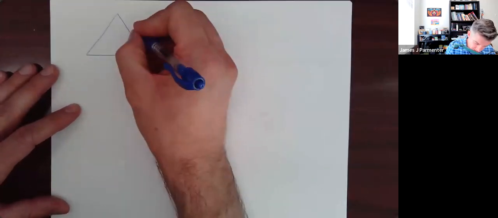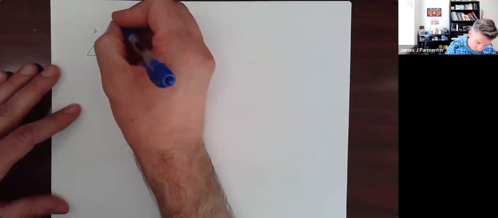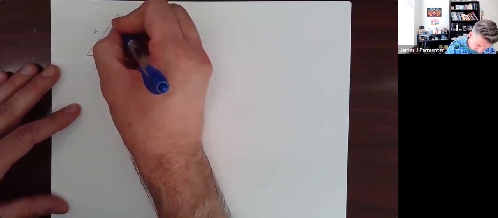So this triangle, I'm going to make all the side lengths 2 because it's convenient. And all the angles have to be 60 degrees.